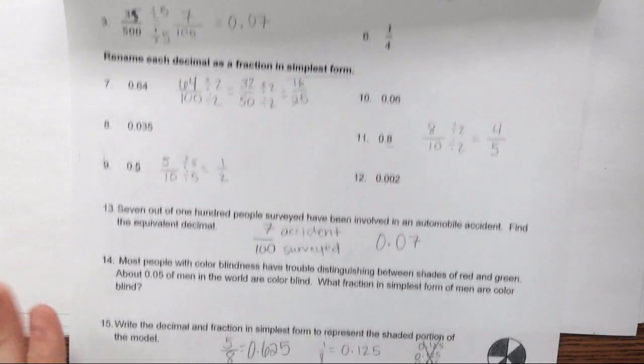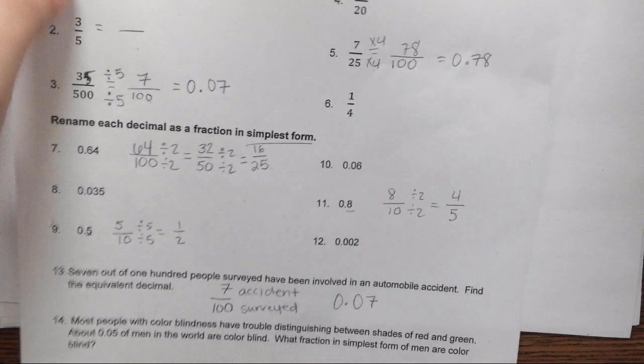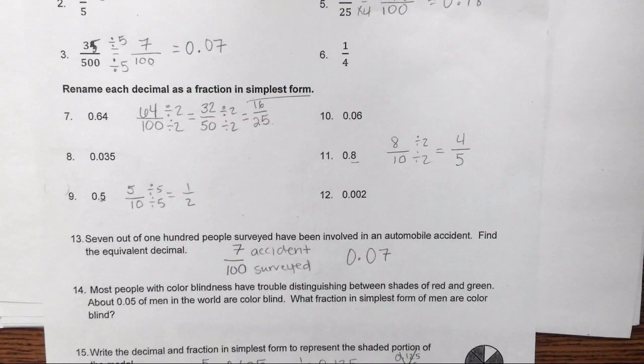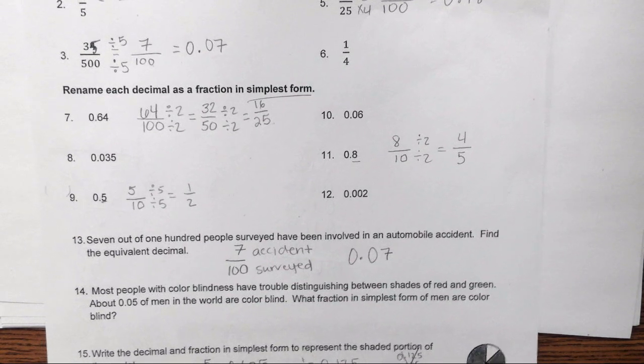So now that you've practiced with me your fractions and decimal conversions, I want you to go back and do the odd numbers. I'm sorry, we did the odd numbers. You're going to go back and do the even numbers by yourself. And we'll check them in class tomorrow.